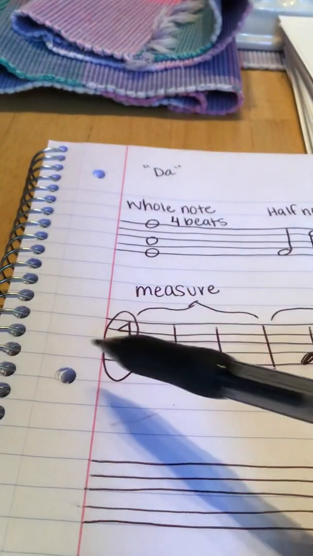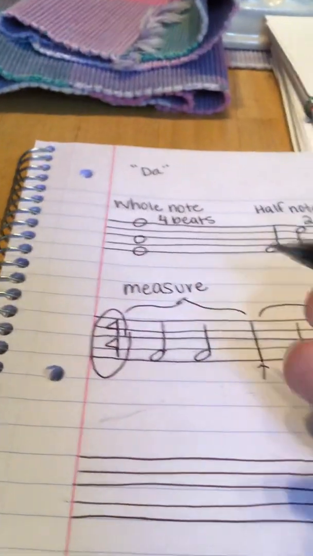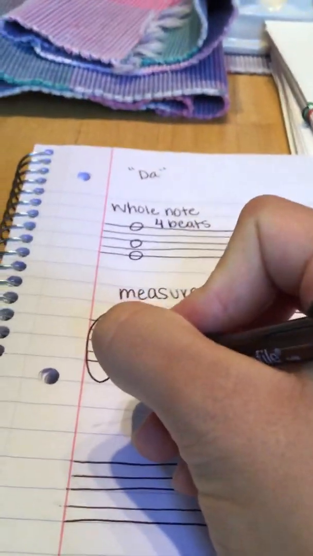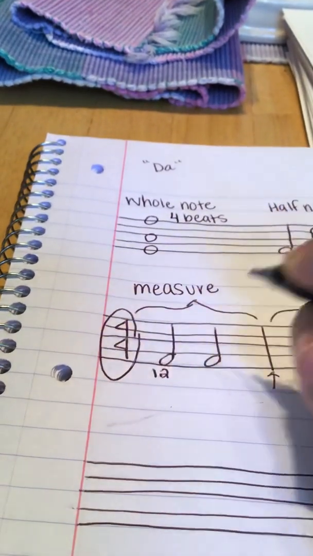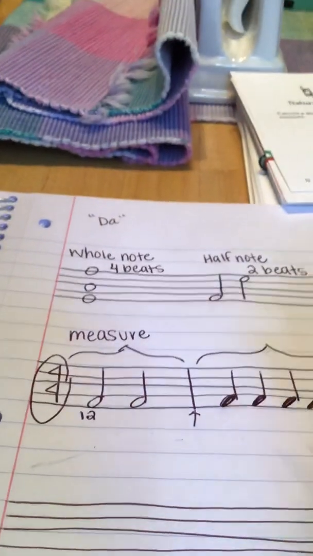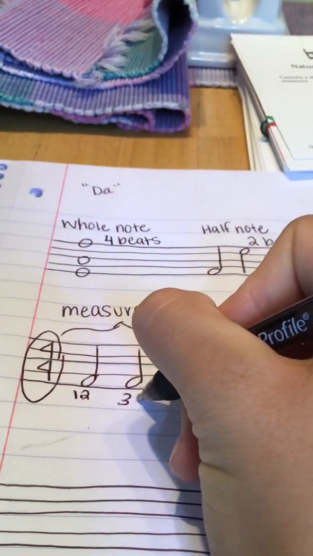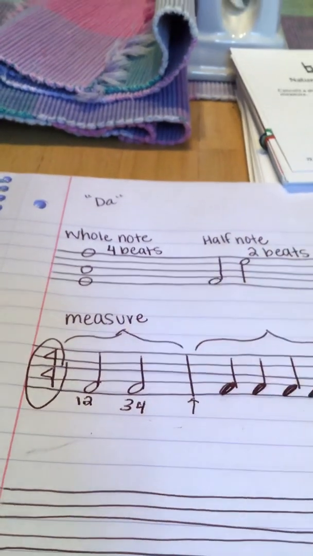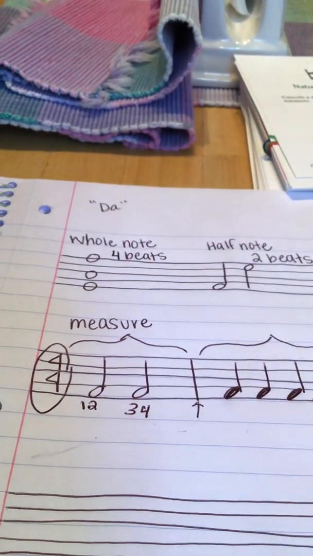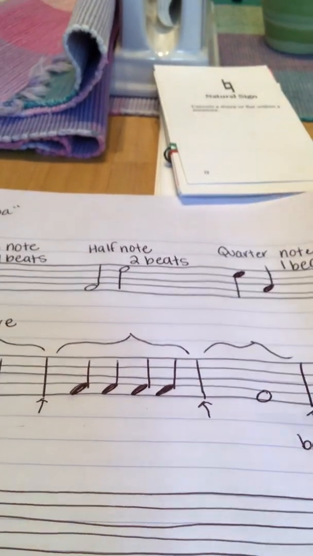And if you remember, half notes get 2 beats. So if we know that there are 4 beats in this measure, then we know that beats 1 and 2 are included in this first half note. And then we also know that beats 3 and 4 are included in the second half note. Okay? So let's move on to our second measure, this one right here.